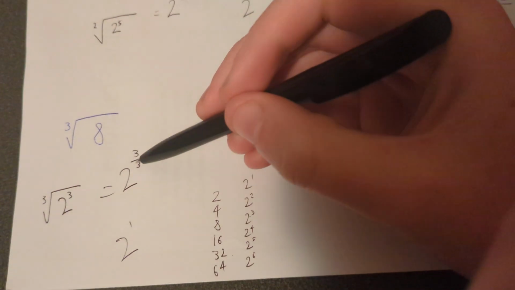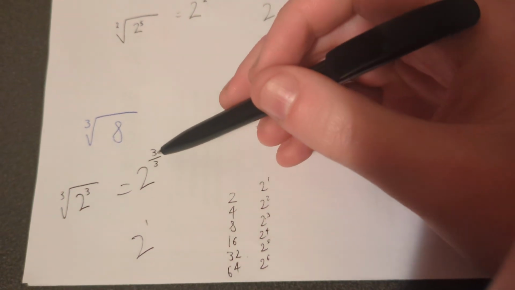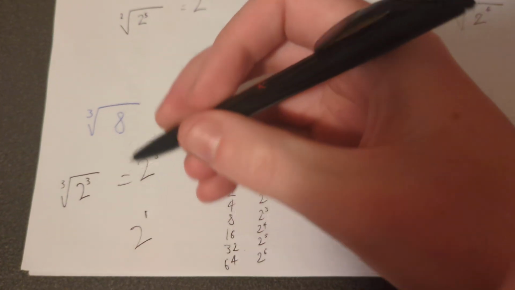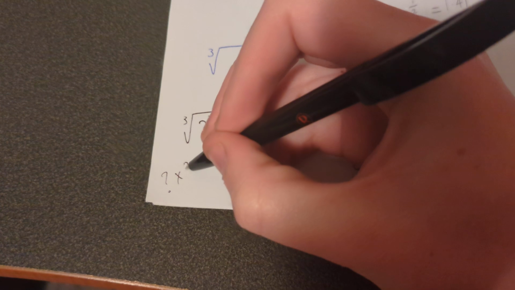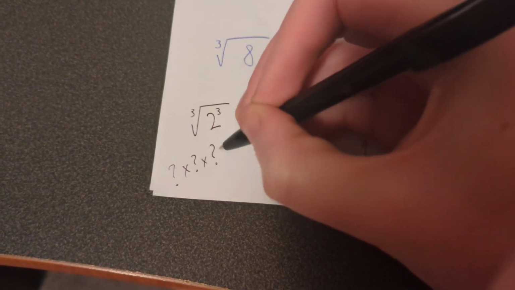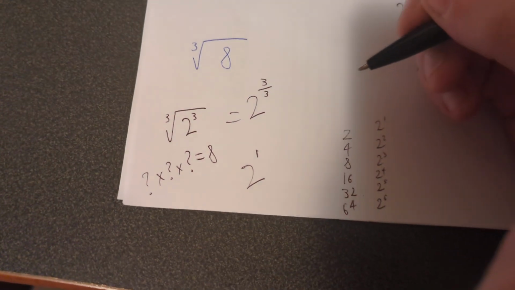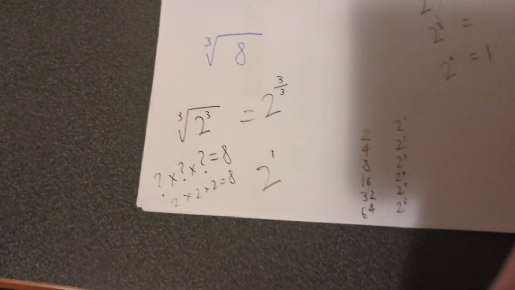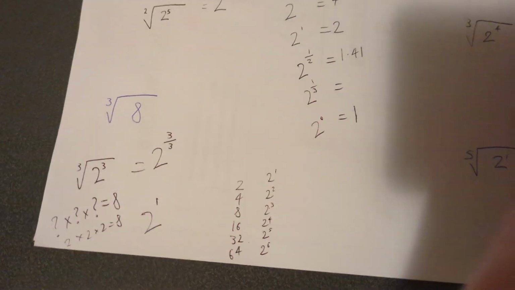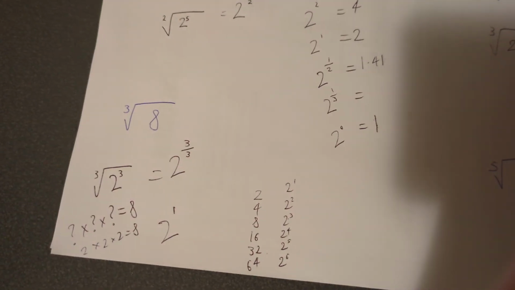Because 3 divided by 3, or 3 out of 3, is just 1. So 2 to the 1. That kind of makes sense. The cube root of 8. So something times something times something equals 8. And that's just 2. 2 times 2 times 2 equals 8.